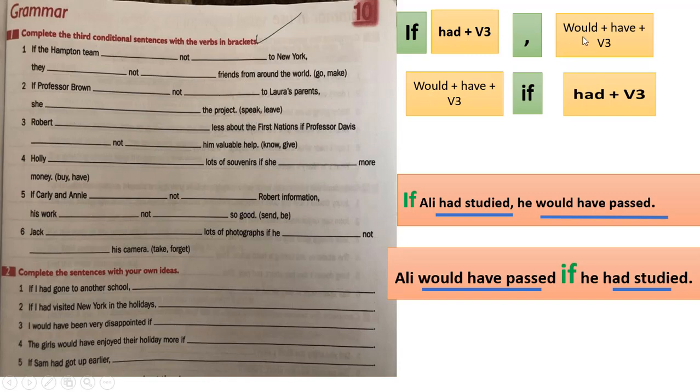So the second one will be would have plus verb 3. She would have leave, we change to verb 3. So leave becomes left, L-E-F-T, left.